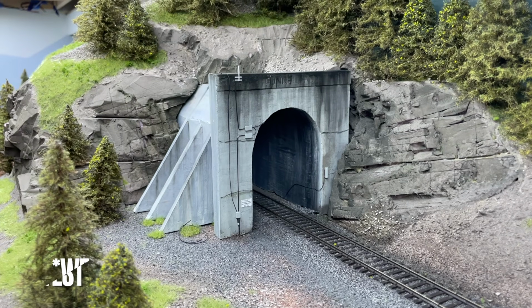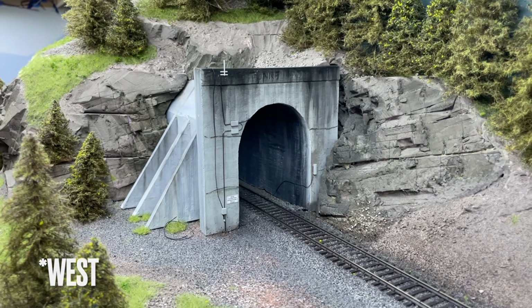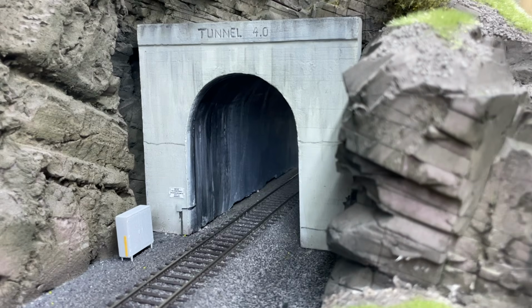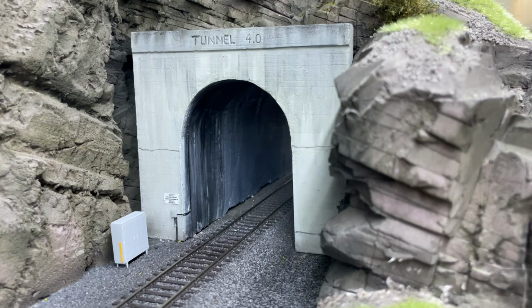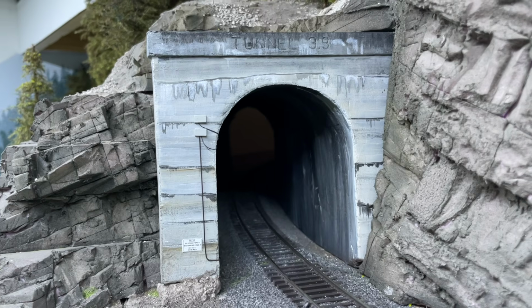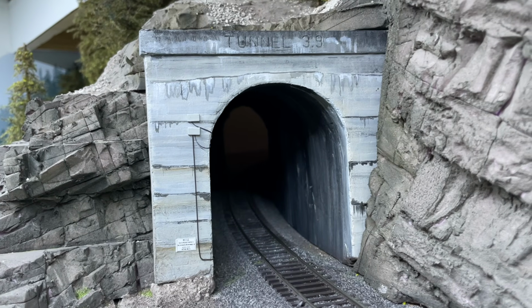On the east portal of Tunnel 4.0, I also installed an interesting white antenna using very fine white styrene, and then all the portals received a no trespassing sign that I simply typed up in a Word document, scaled down, and printed out at home. And with that, the tunnels were done.